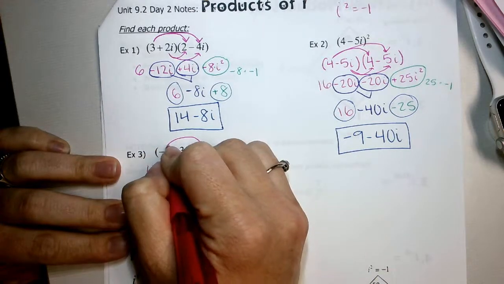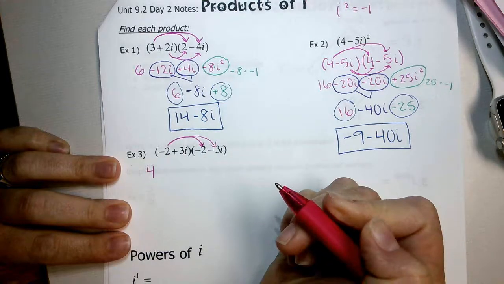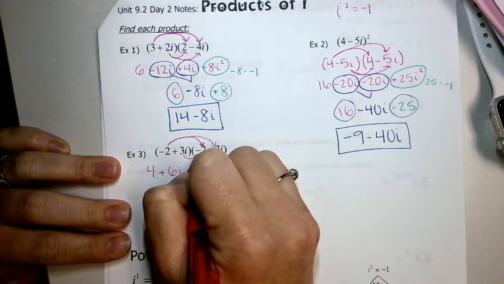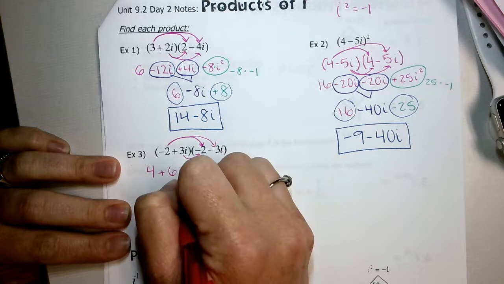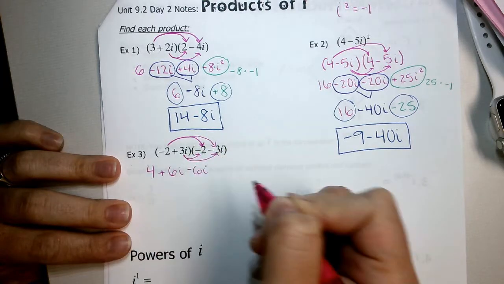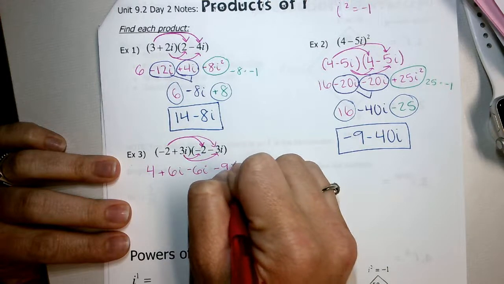Negative 2 times negative 3i, positive 6i. 3i times negative 2i, negative 6i. And 3i times negative 3i, negative 9i squared, because they both had an i.